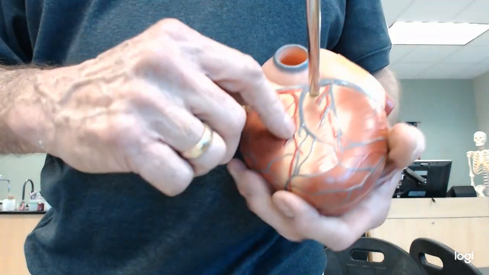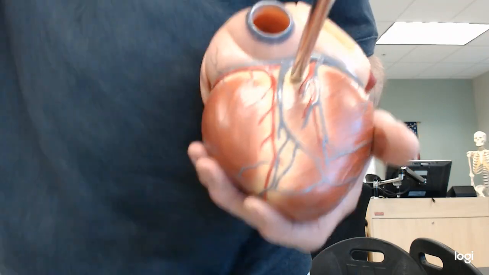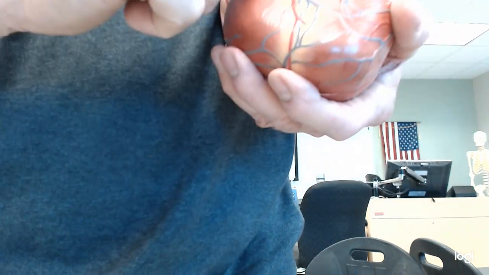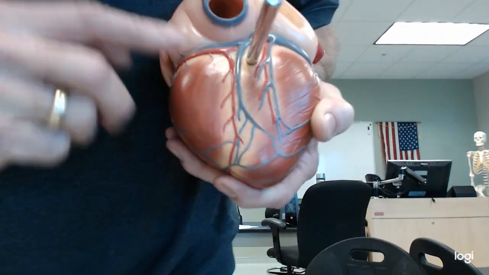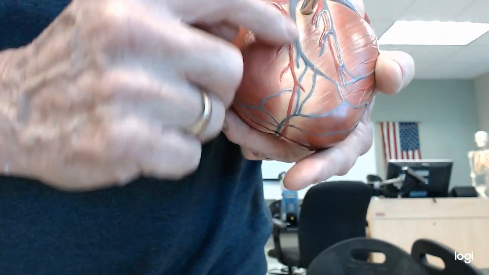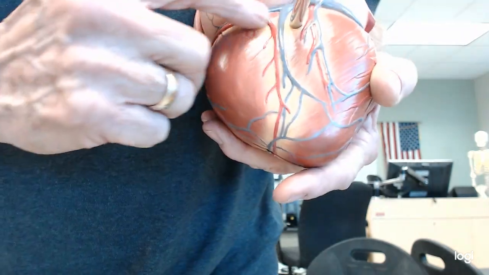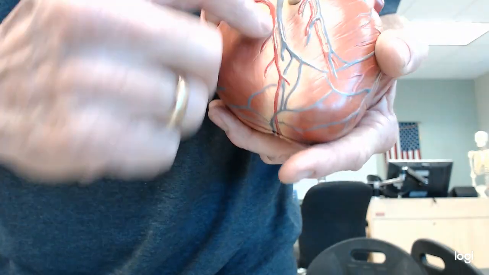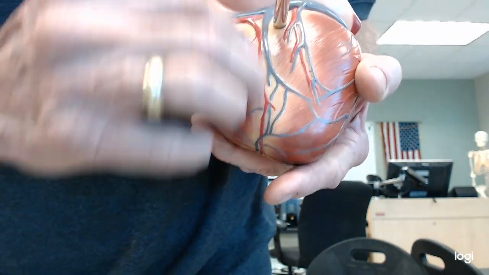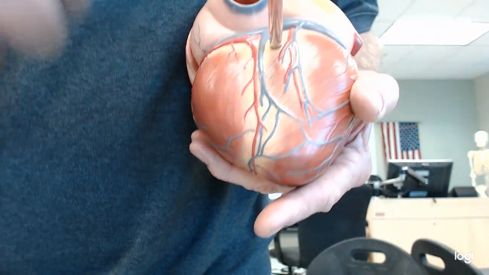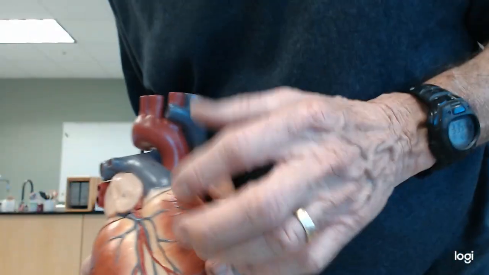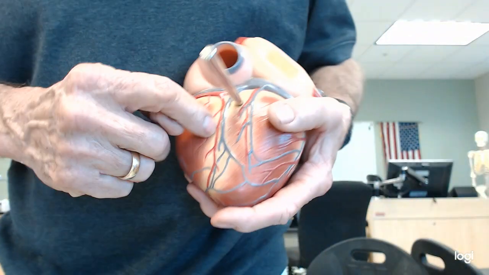Posterior, I'm trying to do it the way your lab manual says it, posterior interventricular branch of the right coronary artery. The right coronary artery comes off and it does the whole right ventricle, and it also sends down the posterior branch here, the posterior interventricular branch of the RCA, or posterior interventricular coronary artery. Goes down the middle of the back. Easy to tell. Here's on the front, here's on the back.